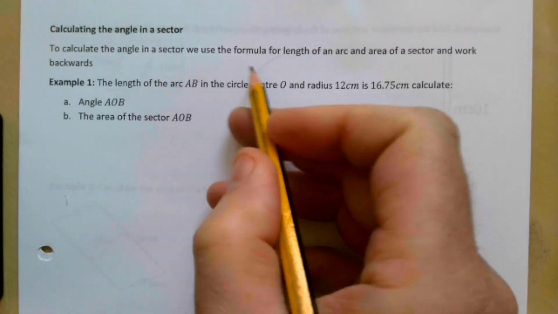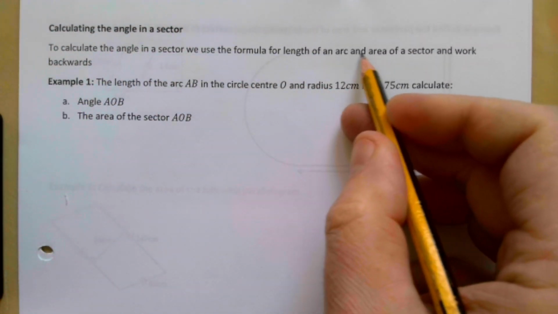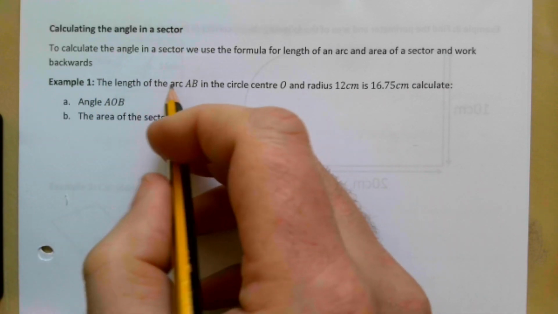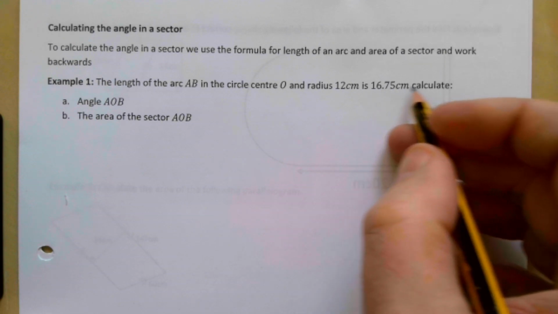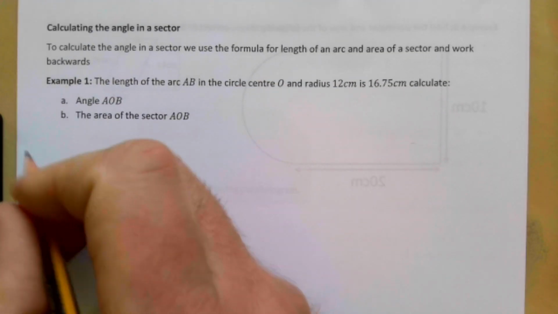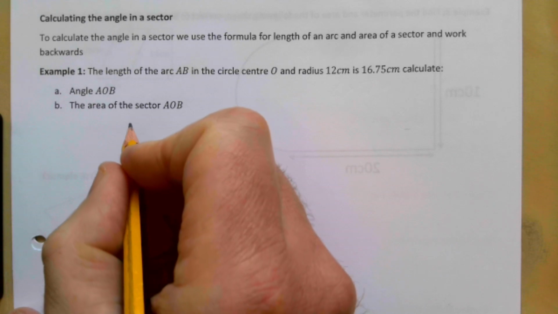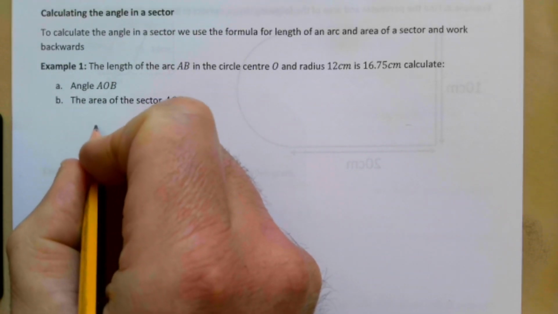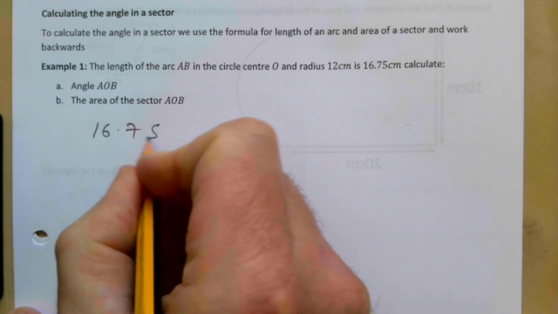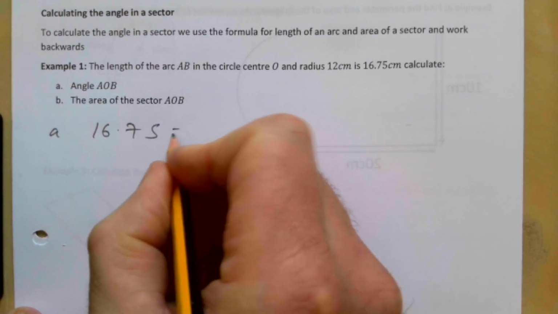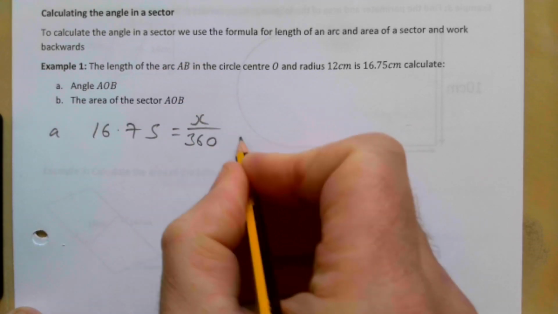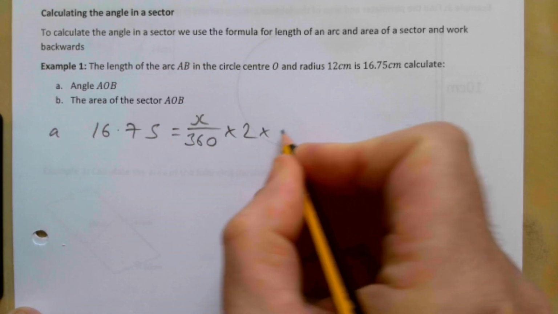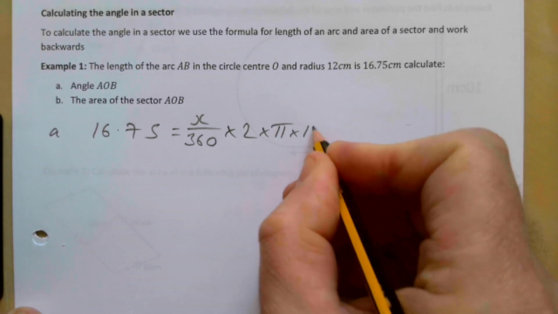Calculating the angle in a sector. So let's take a look here then. To calculate the angle in a sector, we use the formula for length of an arc and area of a sector to work backwards. The length of the arc AB in the center of the circle, radius 12, is 16.75. Calculate the angle. So what are we going to do? The length of our arc is 16.75. This is using this formula, which is x, which I'm calling my angle, over 360 multiplied by pi multiplied by 2 multiplied by 12.